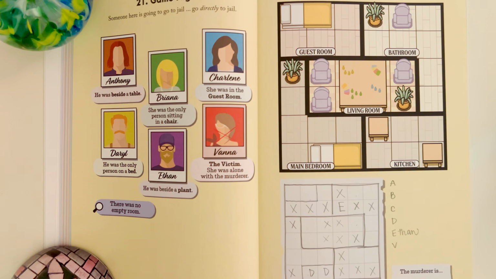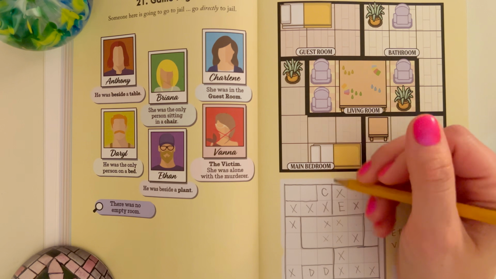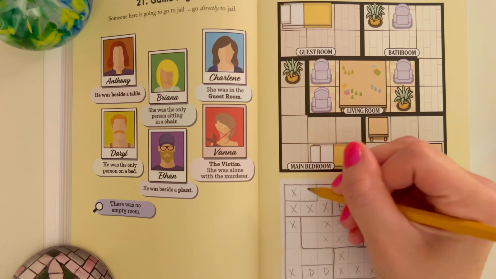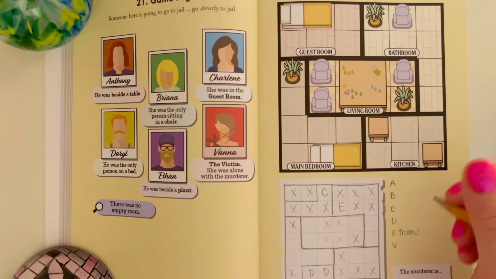So we have Ethan. And then we have Ethan for sure. Remember, Daryl's the only person on the bed, and Charlene's in the guest room. So Charlene has to be here, not on the bed. Makes sense and follows our logic.